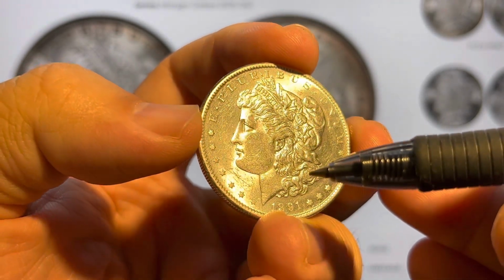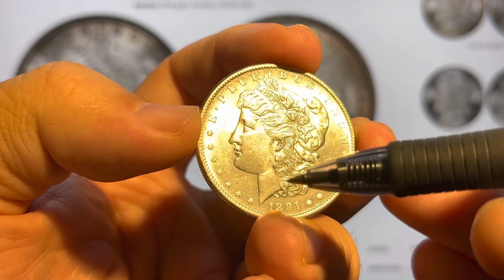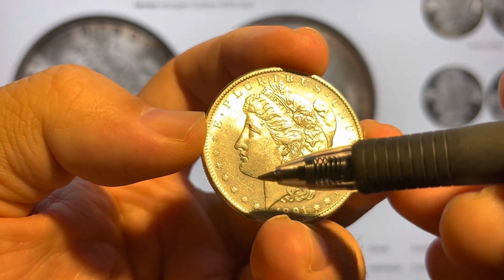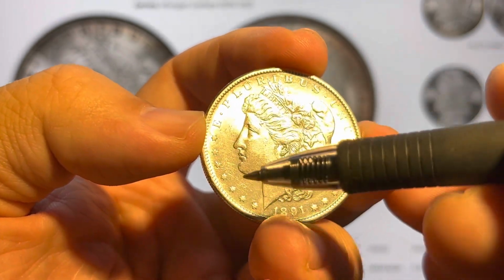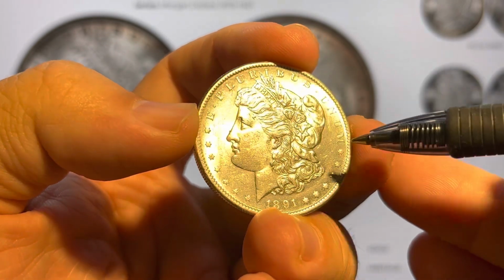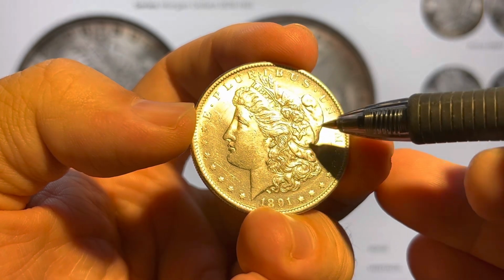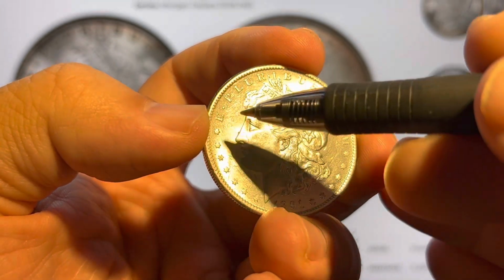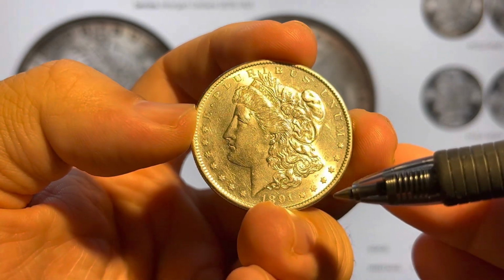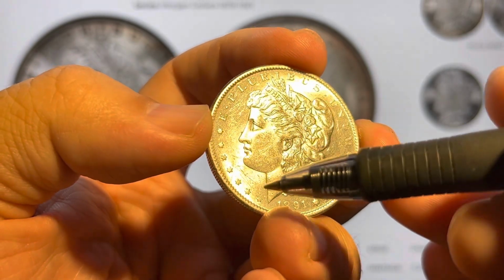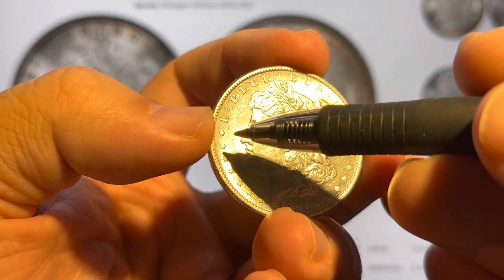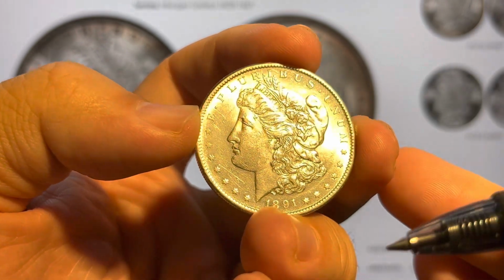But one of the biggest areas of circulation wear has to be the fields. Okay, that's that blank, flat area around the devices of the coin. What you're going to notice is a nice little healthy trail of circulation wear on the fields. So when you flash the luster with a cartwheel, you're going to see this dark area right here through the luster, and they call that a luster break.